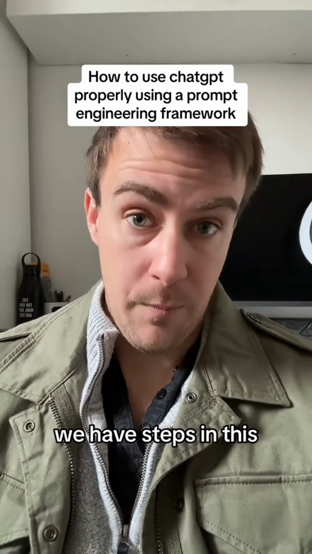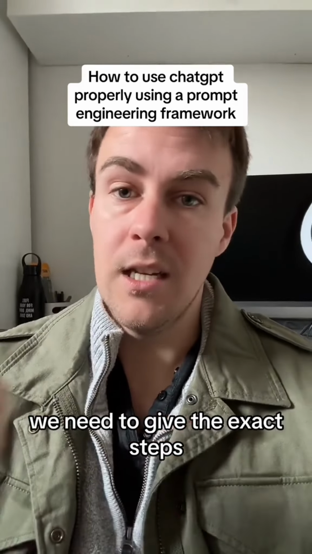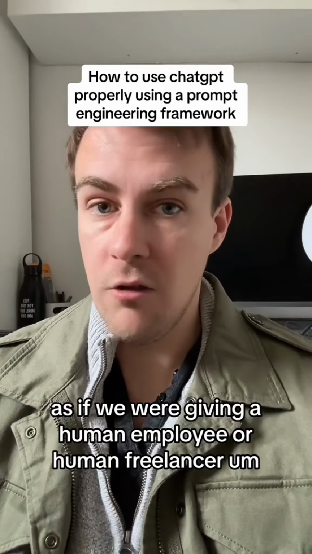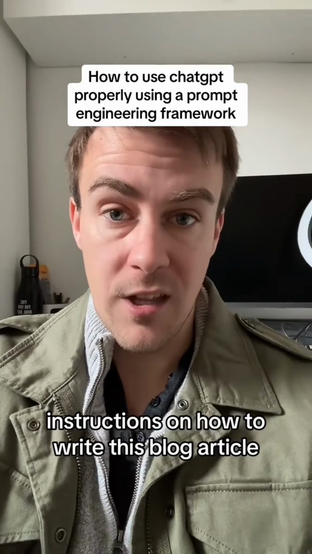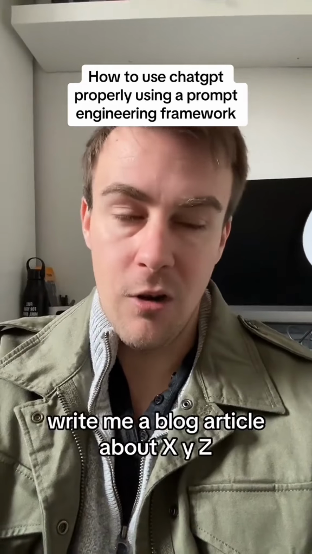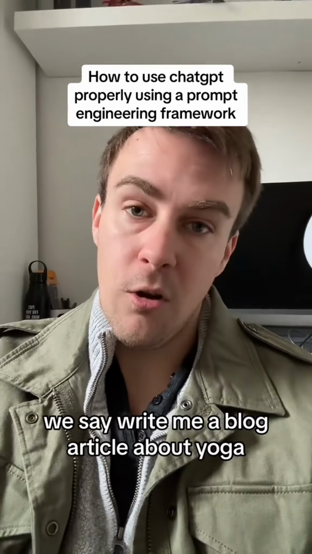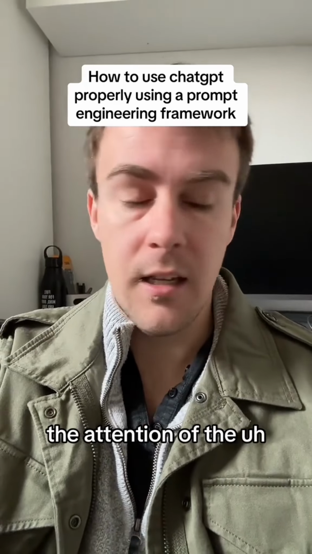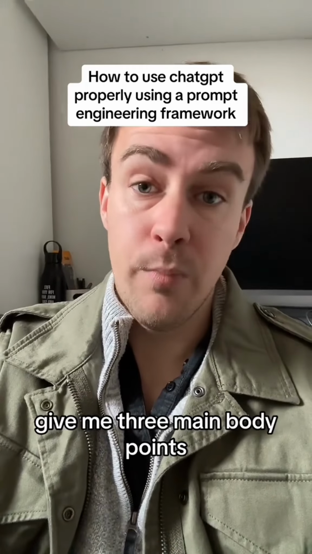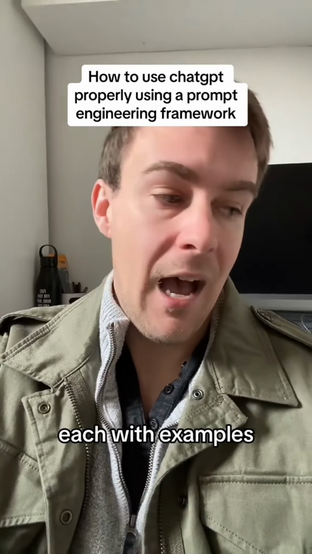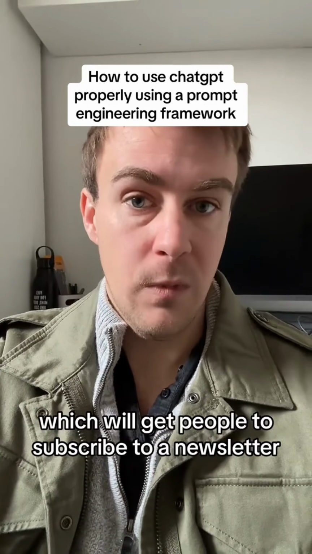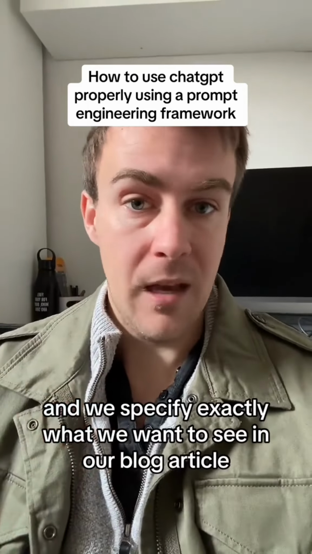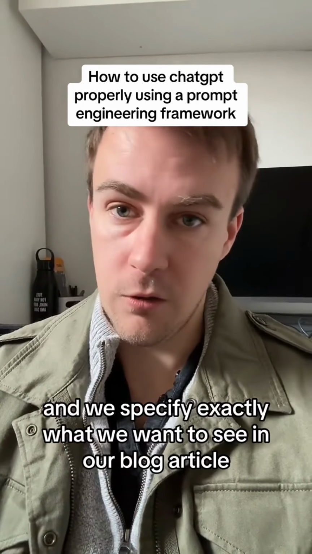After that, we have steps. In this part, we need to give the exact steps we would give as if we were giving a human employee or a human freelancer instructions on how to write this blog article. So we don't just say, write me a blog article about XYZ. We say, write me a blog article about yoga. Start with a really interesting hook to grab the attention of the reader. Give me 3 main body points, each with examples, and finish on a strong call to action, which will get people to subscribe to a newsletter. So we give these steps and we specify exactly what we want to see in our blog article.